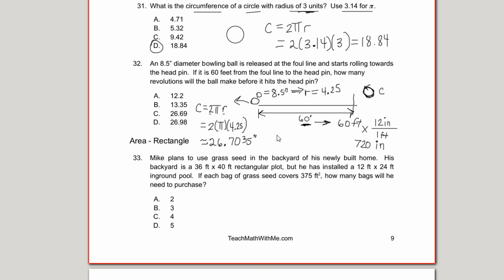So now I want to take 720 inches and divide that by 26.7035, because that was 1 revolution, and let's see how many revolutions we get. Plug that into your calculator, and I get approximately 26.96, which is going to be closest to answer choice D.